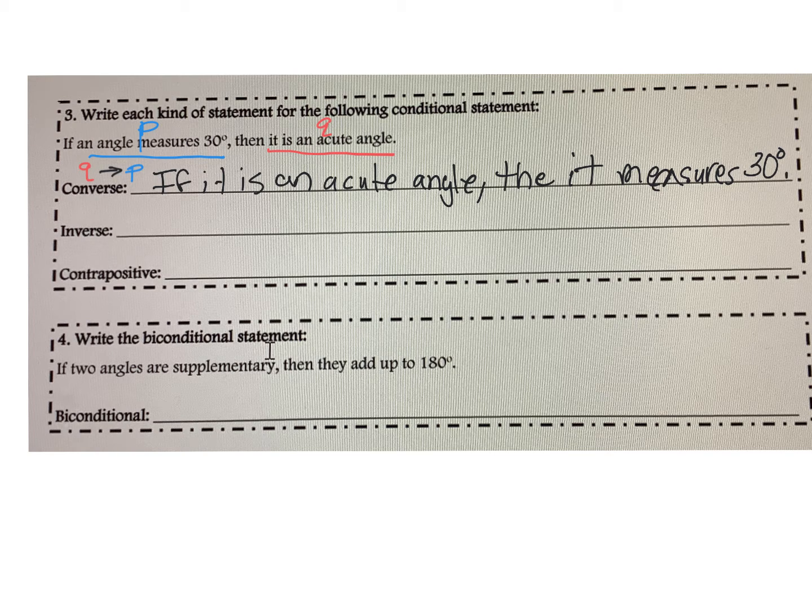So now let's use the inverse. With the inverse, we're going back to our conditional statement, but we're doing the negating. So it's going to be not P, then not Q. We're doing the same thing, but what are we only going to put in there? We're going to put the word not in there.